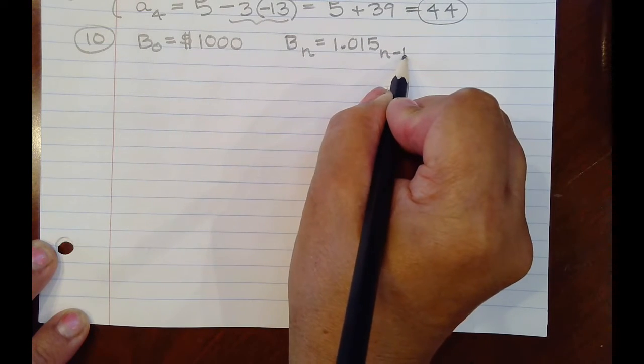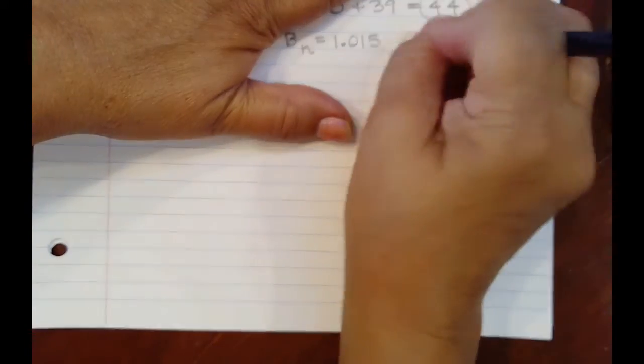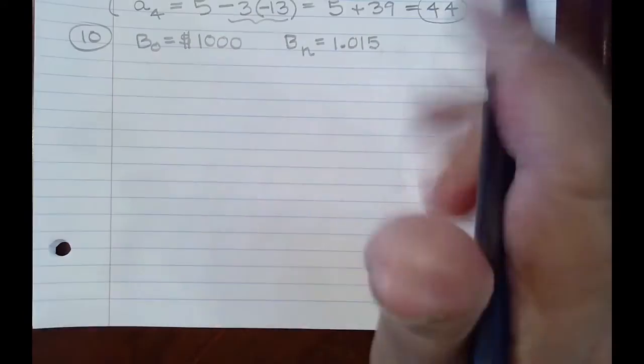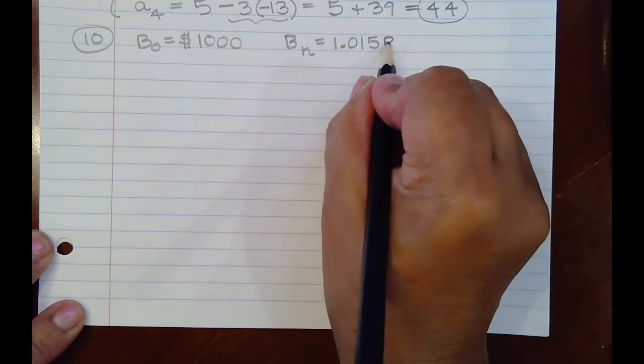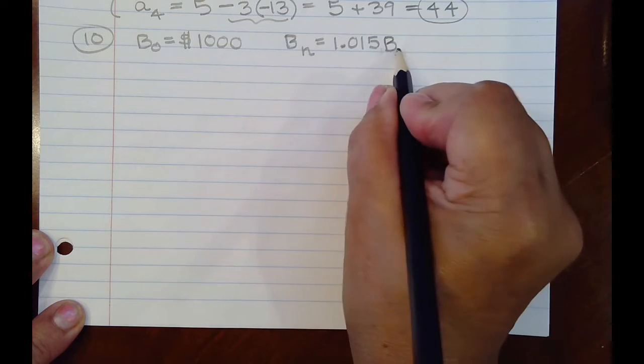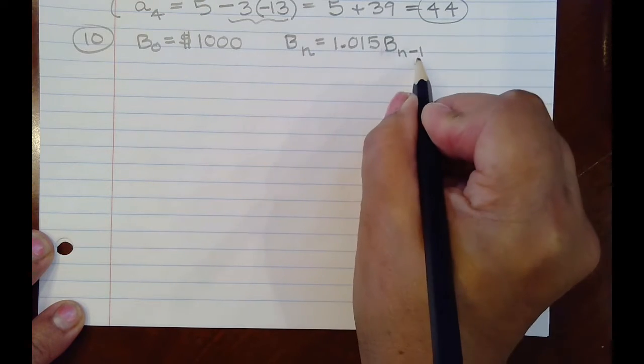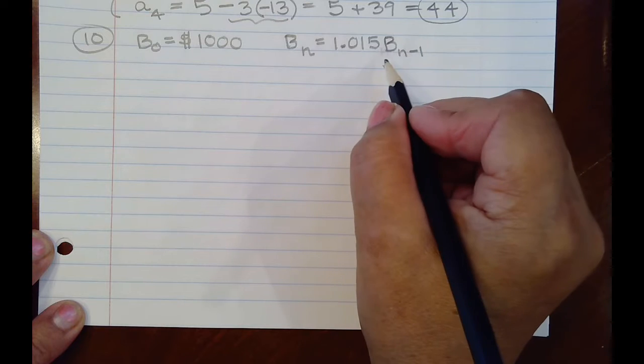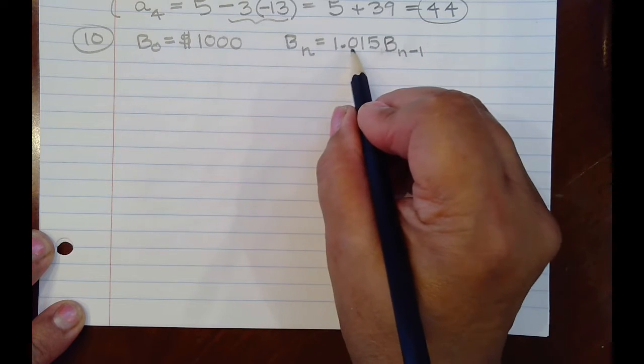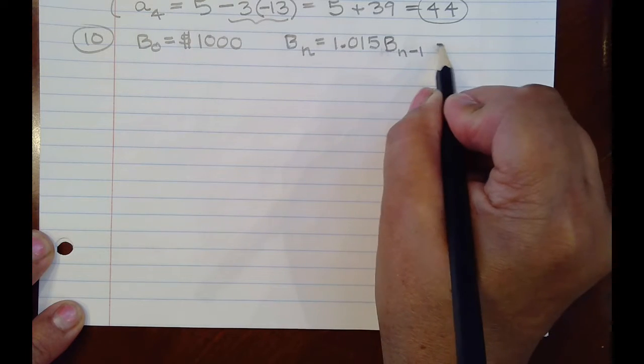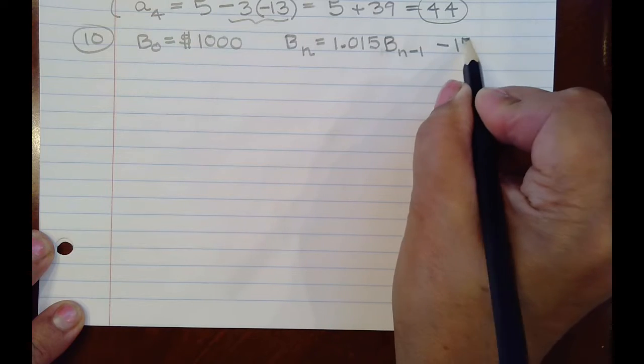Okay, whoops, I think I missed something here. I left the B off of there. So this just means take the balance from 1 month ago and multiply it by 1.015 and then subtract 150.